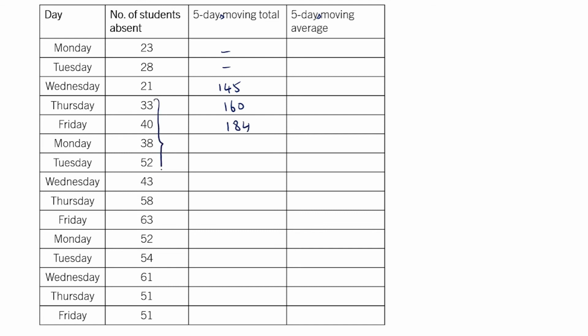Then the next 5 days data, 206. Like that we have to proceed until we reach the last observation. Then we have 38 plus 52 plus 43 plus 58 plus 63. It is 254. And then we have to add the next 5, 268.